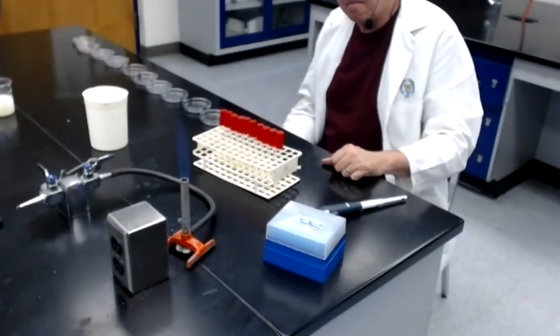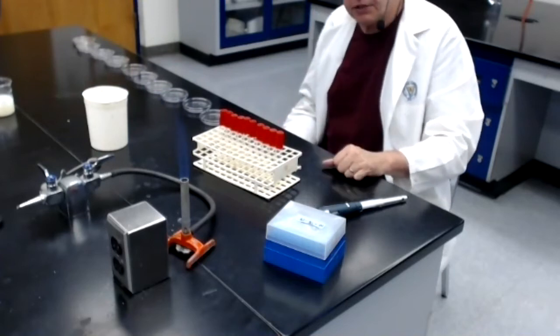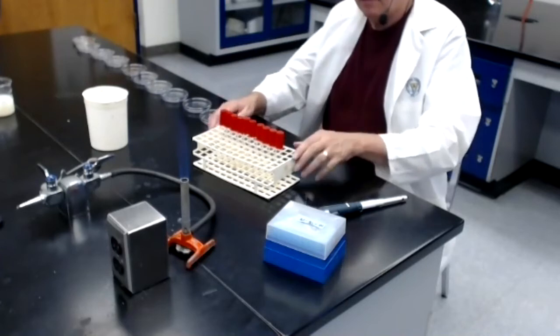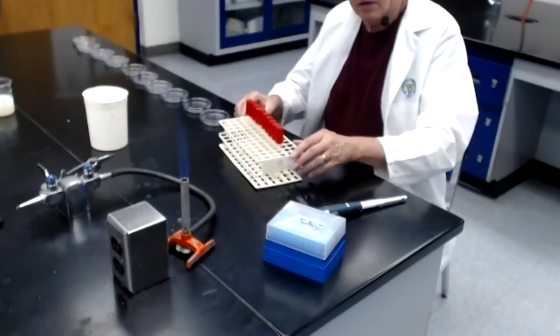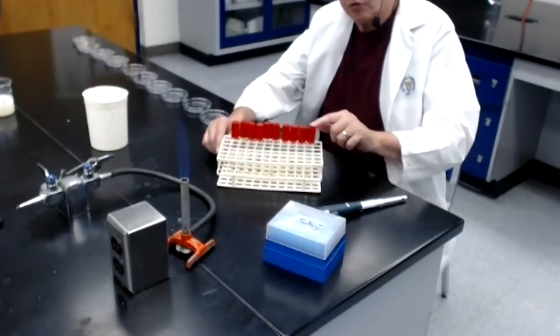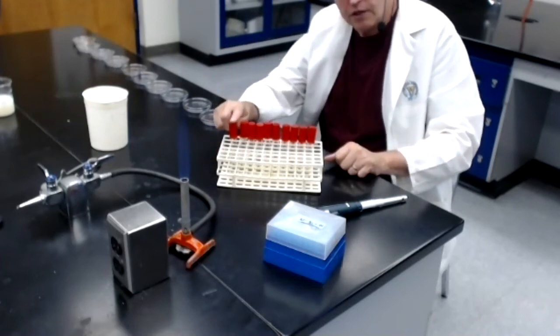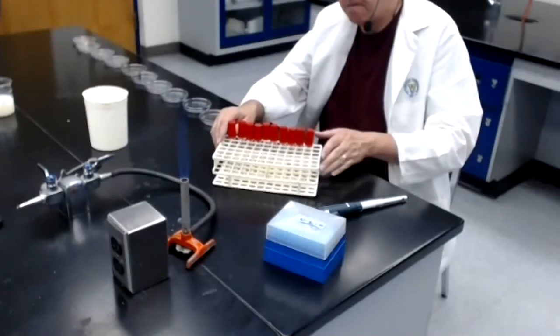Okay, I'm back. I finished doing all 10 dilutions. The 10 dilutions are now in front of me. This is tube dilution number 1, 1/10. This is tube dilution 10, labeled a 10 billionth dilution.